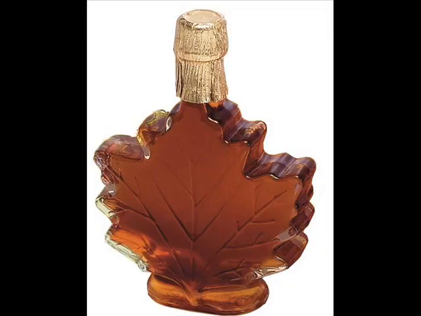Once you have completed that, you're going to go and get you some maple syrup. Some people like to use maple syrup. Other people like to use strawberry syrup or blueberry syrup. Depending on what you like to use, you're going to take that syrup and you're going to pour it all over your French toast. And it's going to taste really, really good.